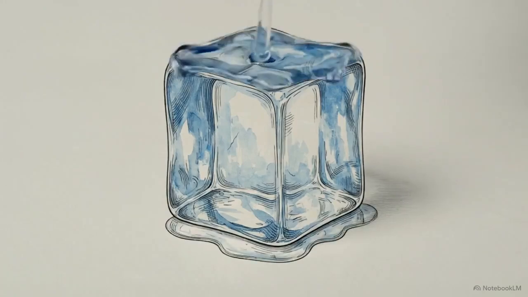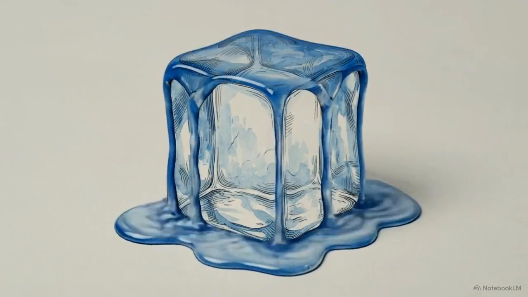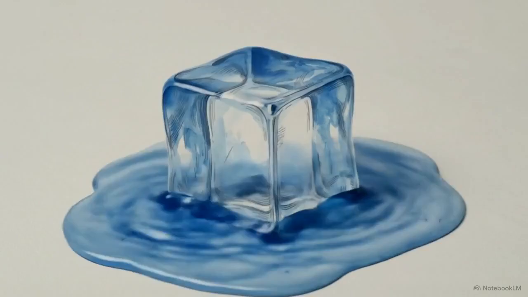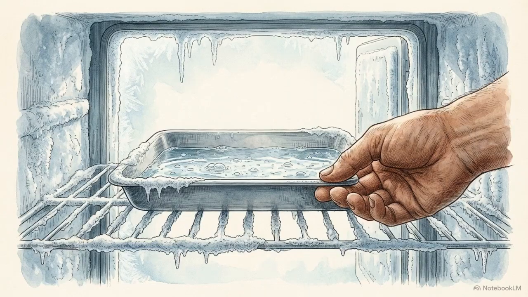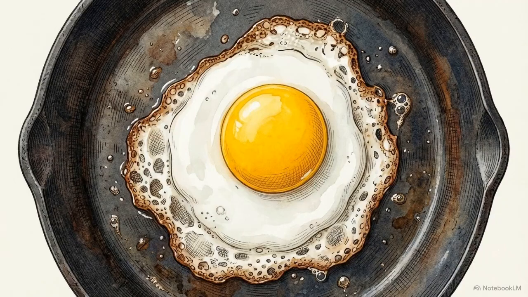If you leave an ice cube on the counter, it eventually melts into a puddle. But it's easy to reverse that process. You just put the water back in the freezer to get the solid cube back. Other changes aren't so simple.